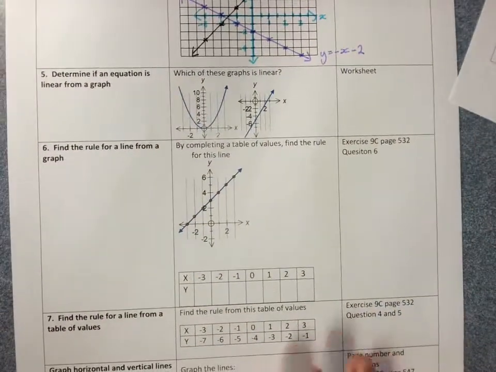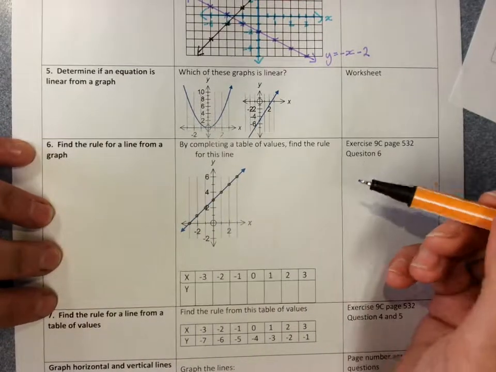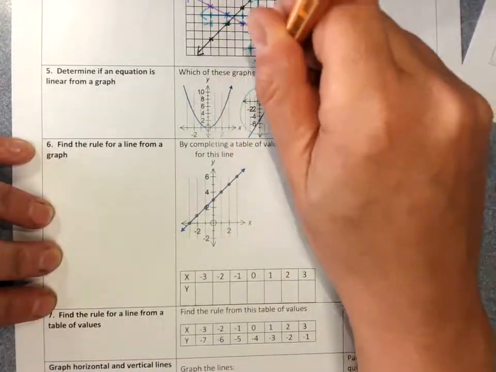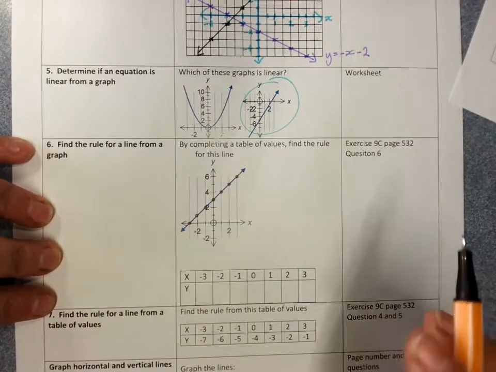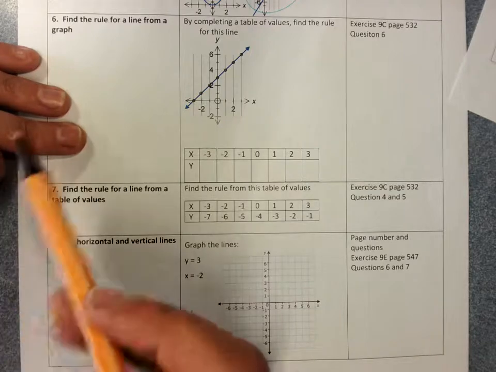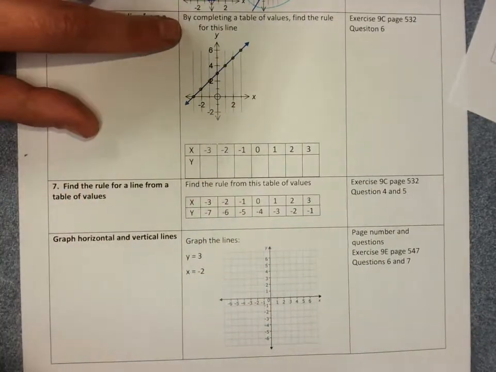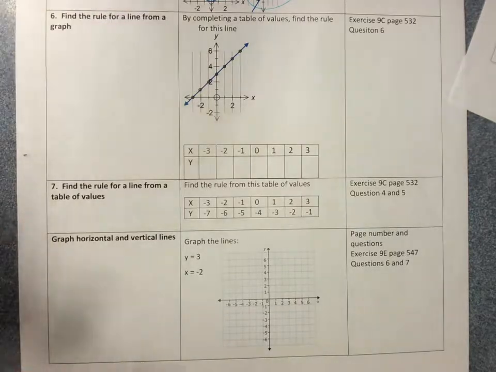Now, is an equation linear? Which of these graphs is linear? This is a straight line, so that one. Find the rule for a line from a graph. By completing a table of values, find the rule for this line.